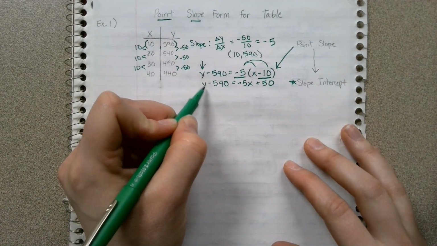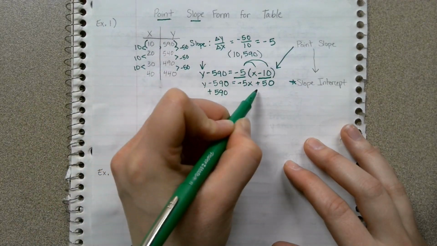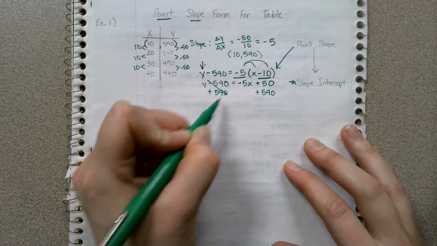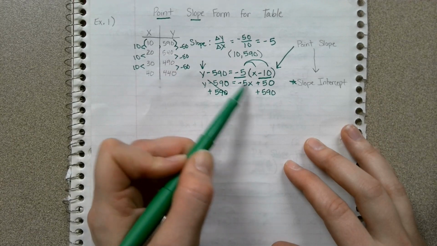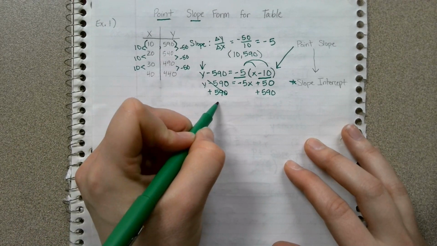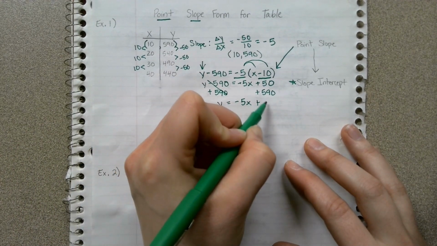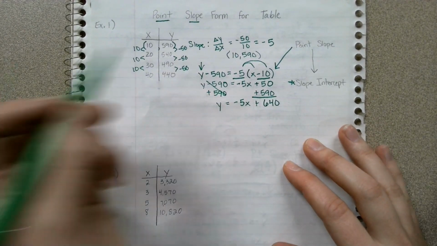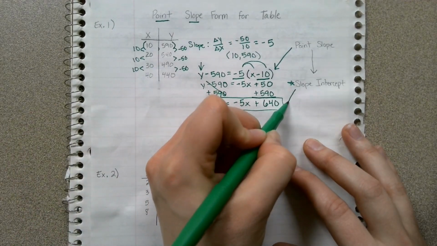Then to isolate y, we have to add 590 to both sides, because right now we're subtracting 590. That cancels, and when we add the 590 on the right side of our equal sign, we want to add it to the like term. We can't add it to the negative 5x because there's a variable here and not with the 590. So now we have y is equal to negative 5x plus 640 when we add those two together. And then we have our answer if we needed it in slope-intercept form.